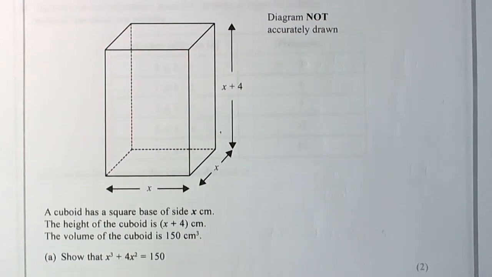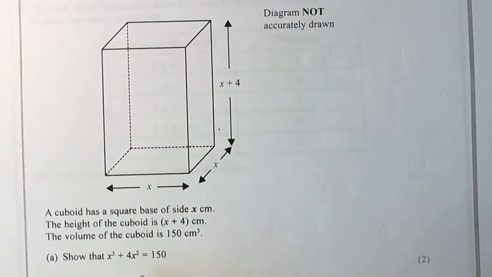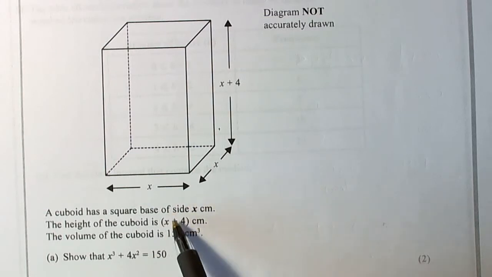So this question's got a show that part, and basically they're asking you to show that x cubed plus 4x squared is going to equal 150. Well, we go back to the information they gave us in the question, and we get some idea about the context. What is the question implying?